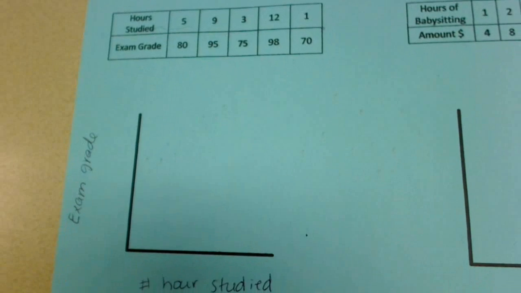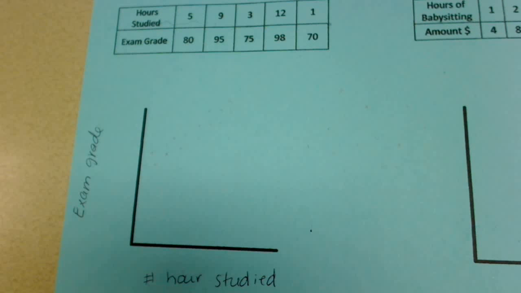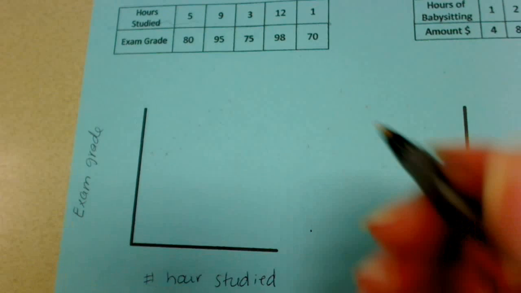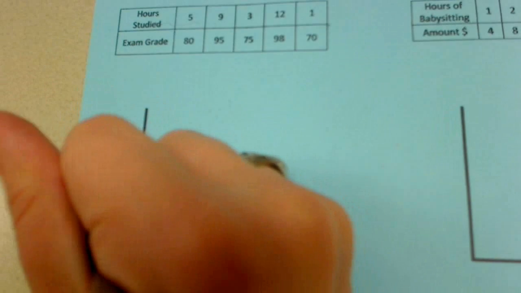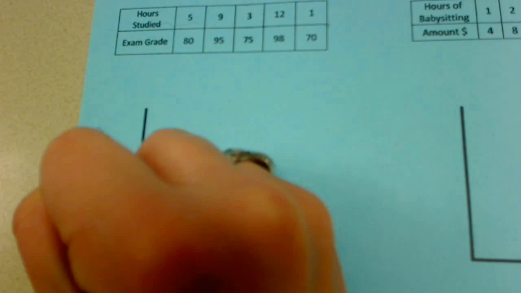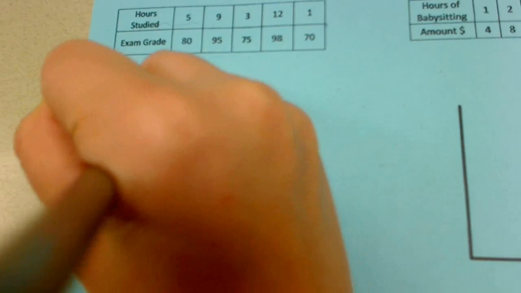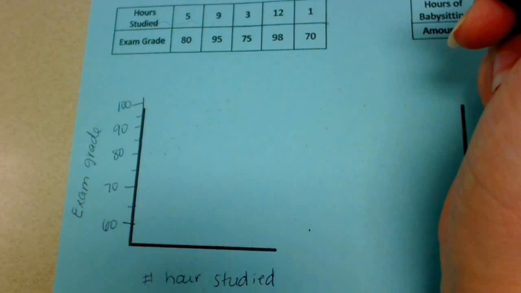Now let's label it. For the y, I have it increasing by 10, and I start at 60. Let's make that a little bit longer, up to 100.